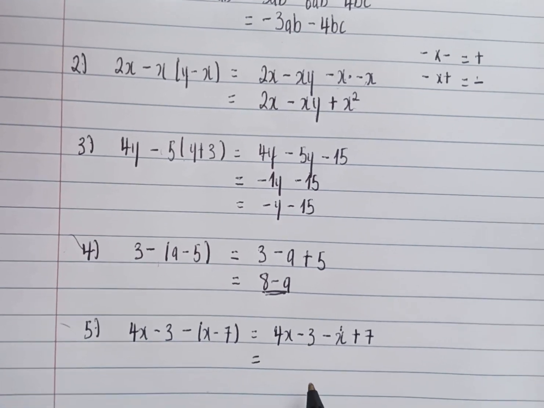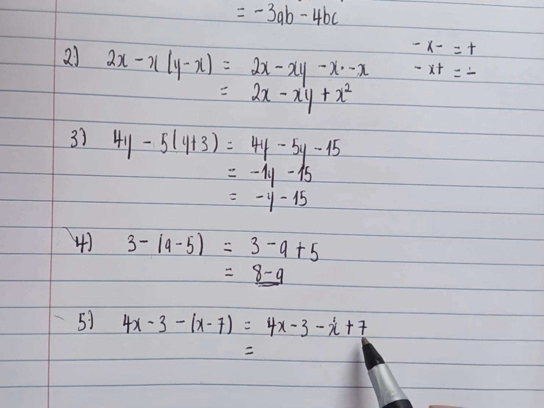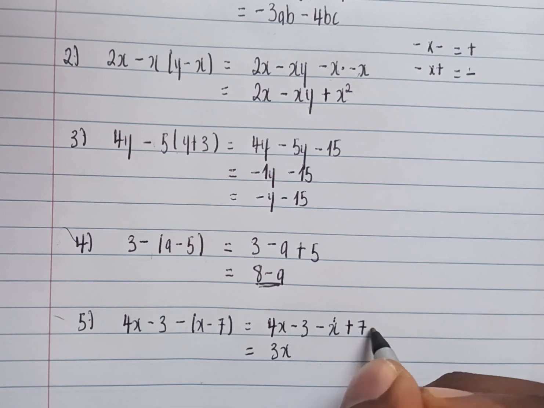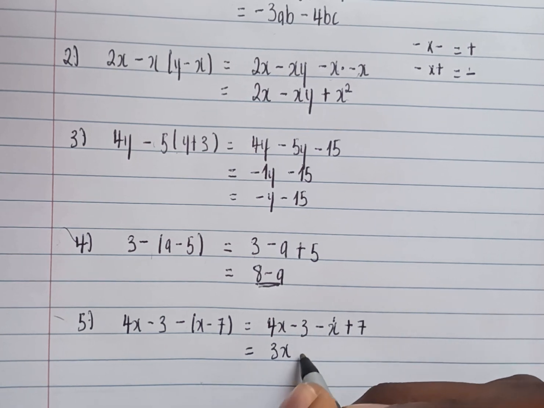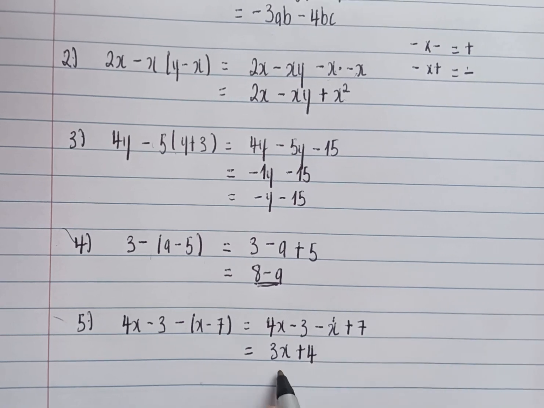So here we see that I have a series of like terms. I have 4x and negative x. So 4x minus x gives 3x. And negative 3 plus 7 is positive 4. And that's my answer.